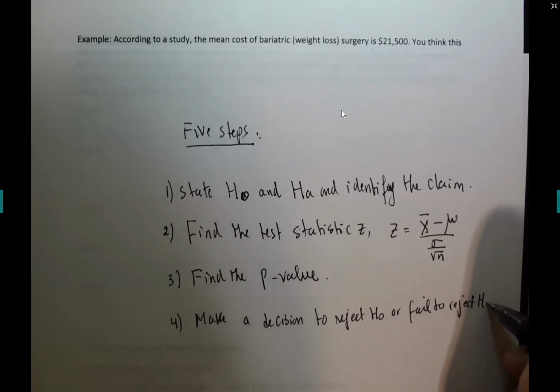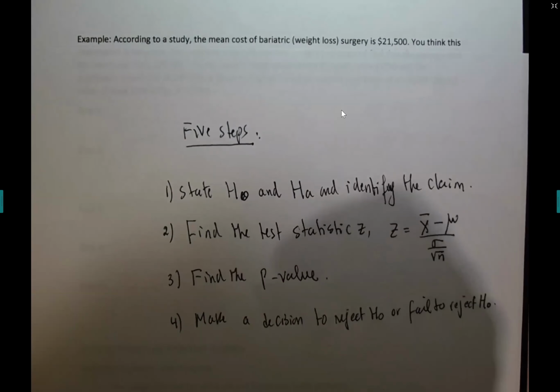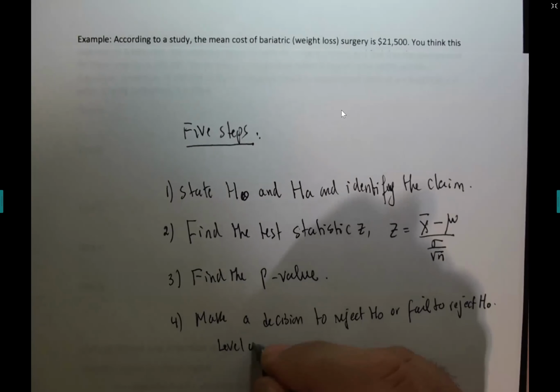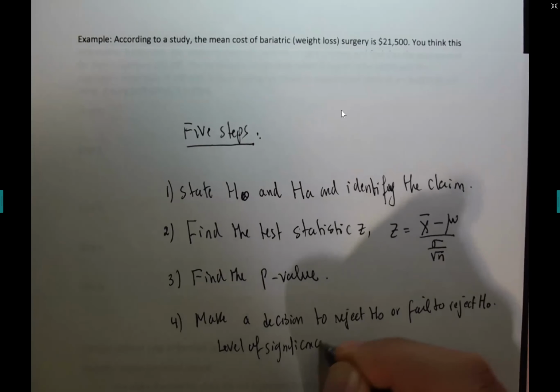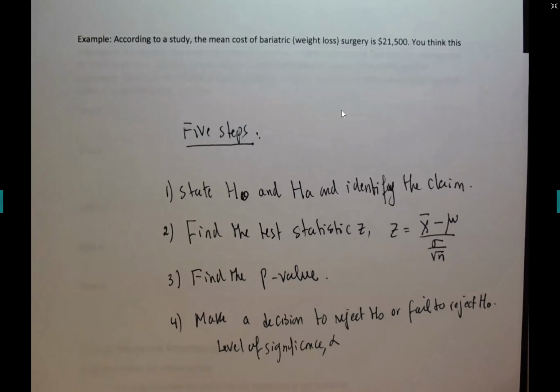You need to memorize this, guys. How do you reject or fail to reject H0? We will give you the level of significance alpha, that will be given. This is the maximum allowable probability of rejecting the null hypothesis when it is true. This is the maximum allowable probability of making a type 1 error.